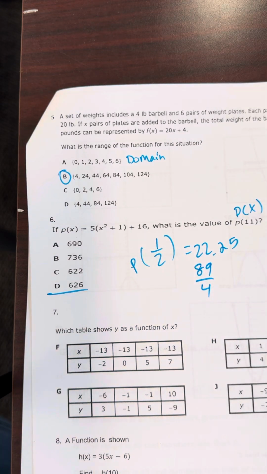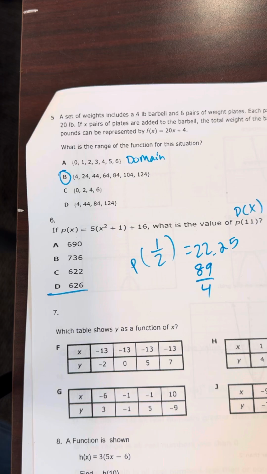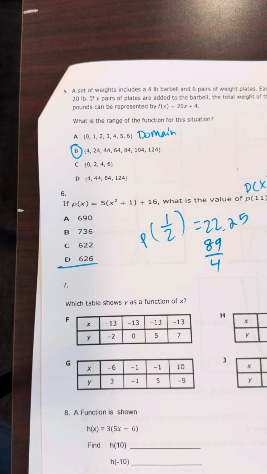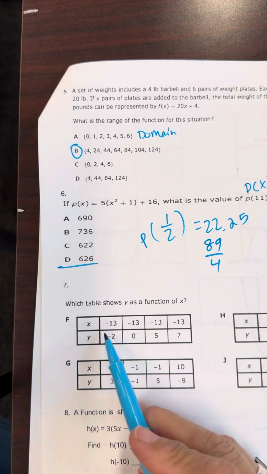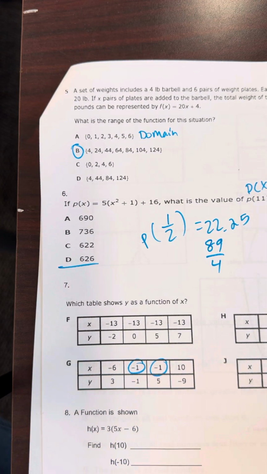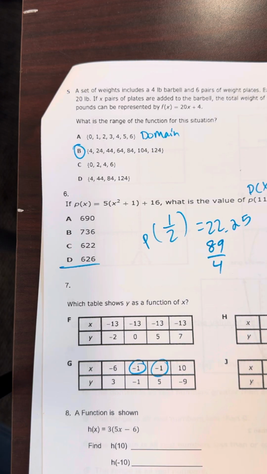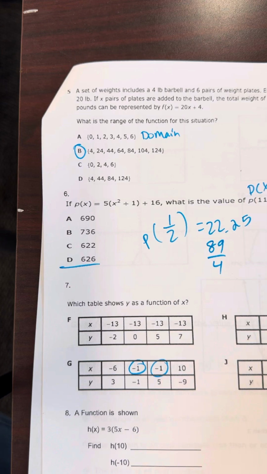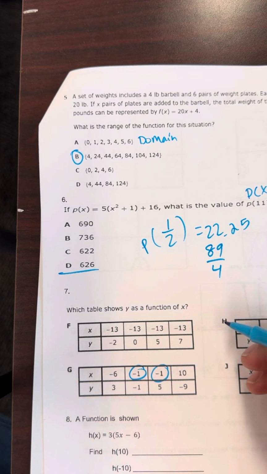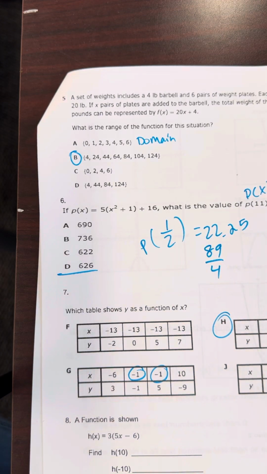And, okay, number 7, which is a function. So to be a function, x's can't repeat. So f, all the x's repeat. G, you have -1, -1. H, you have, let's see, nothing, that's all good. And J repeats. So my answer is H.